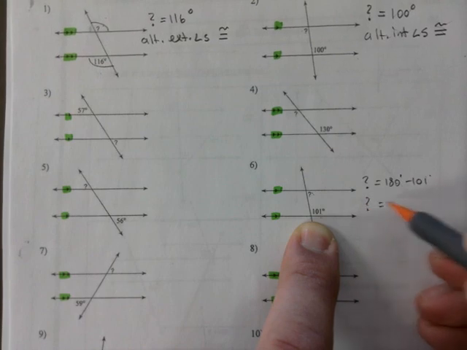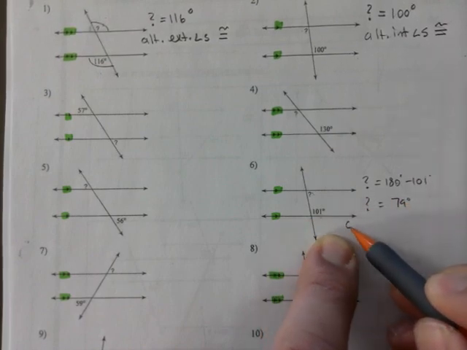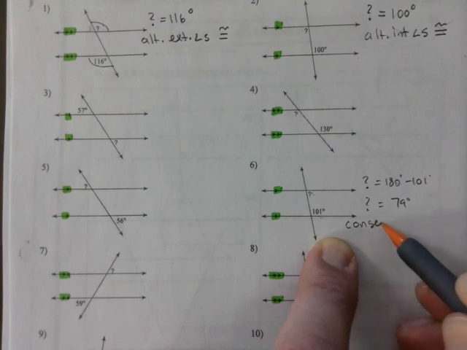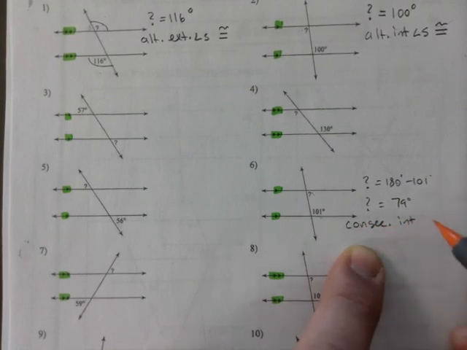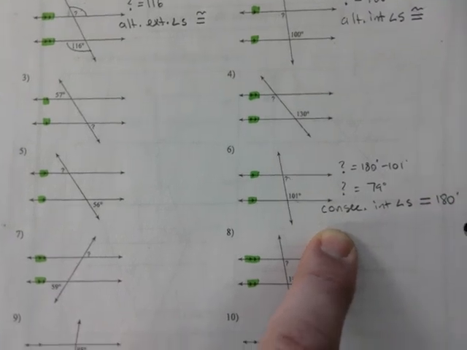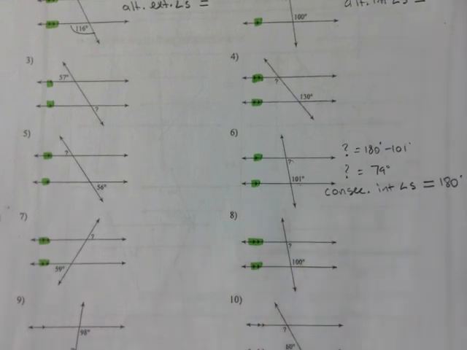So question mark is 79. And why? How did you come up with that? Consecutive interior angles equal 180. So consecutive interior angles is the only example you have to subtract from 180 to get that.